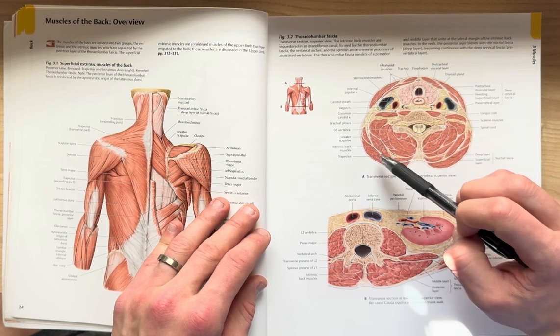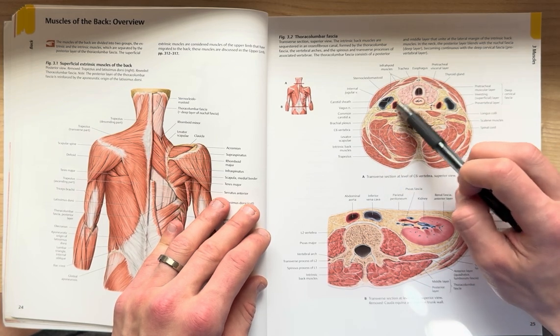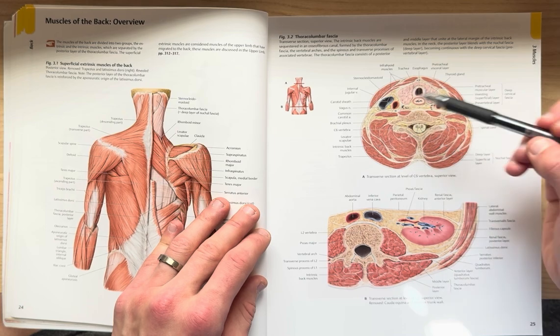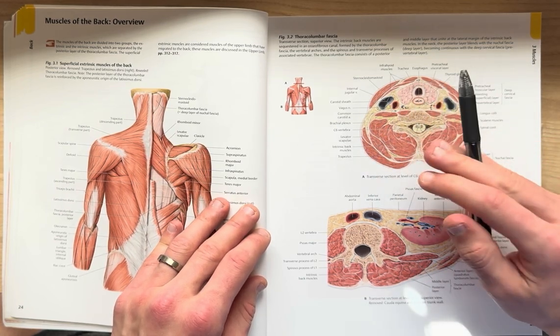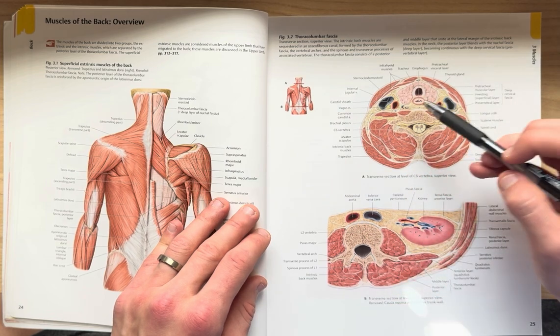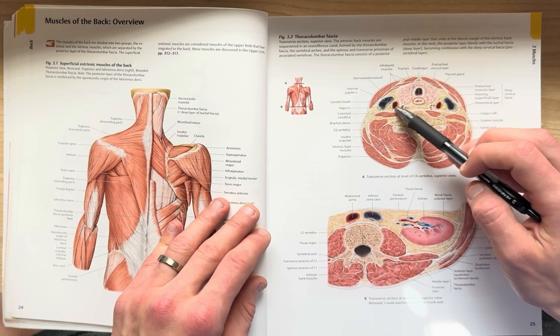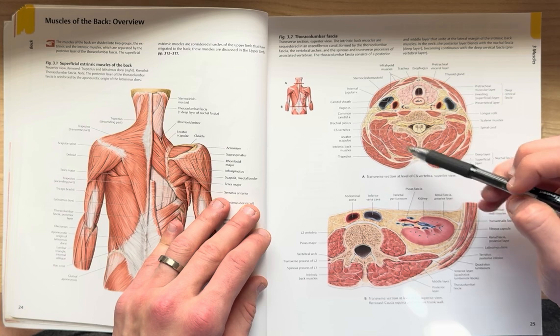The common carotid artery is this feature right here. Usually anytime you see a vein, kind of like with major and minor, there's an artery associated next to it.